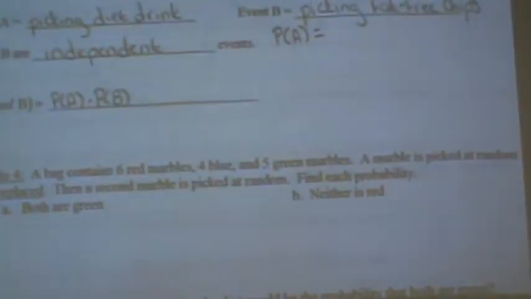To find the probability of A and B, again, we know that this equals the probability of A times the probability of B. So we need to find the probability of picking a diet drink, and the probability of picking fat-free chips. So, probability of A. And again, this goes back to our probability section, which was 11.2.